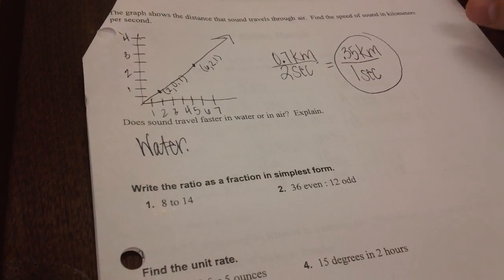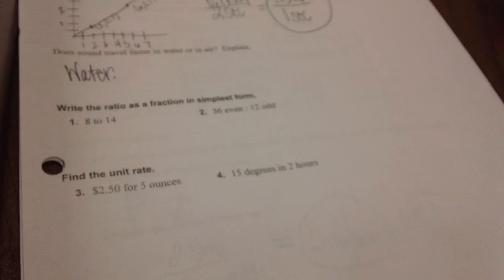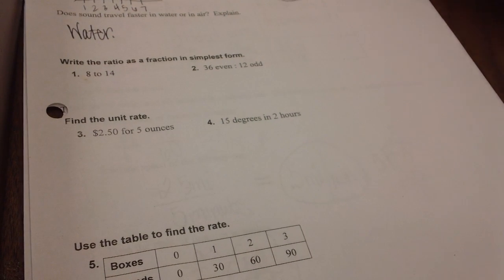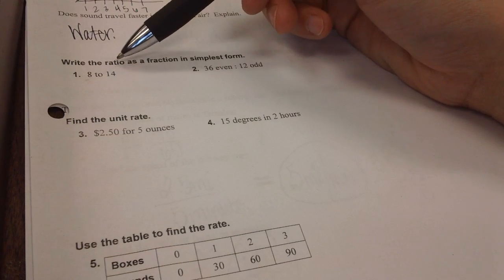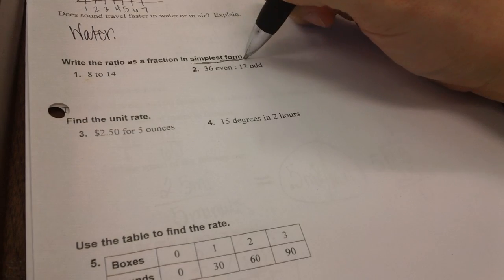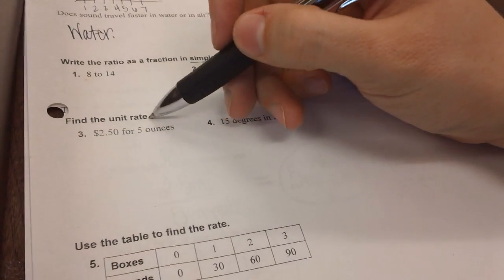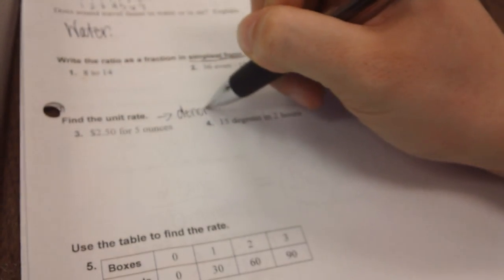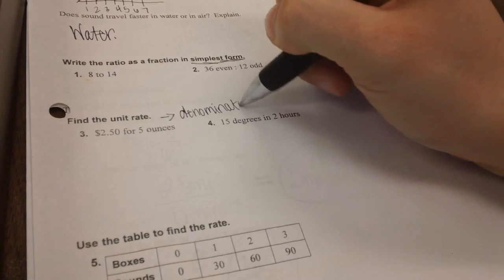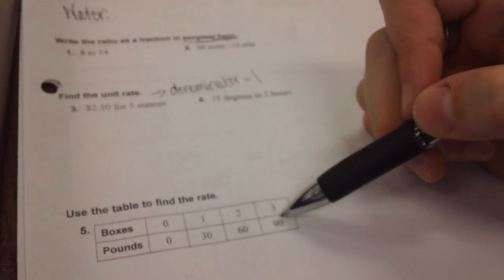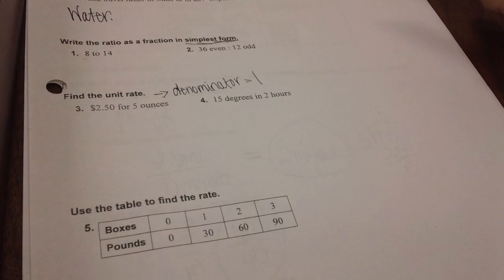Alright, you have 5 practice problems to do for getting a 10 out of 10 on your assignment. So you need to write the ratios as fractions, and this does say in simplest form. Find the unit rate, which means you have a denominator of 1. And then use the table to find the ratio on number 5.